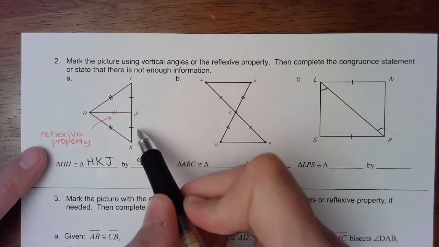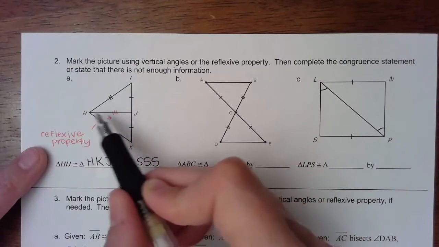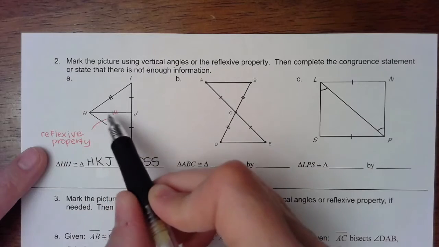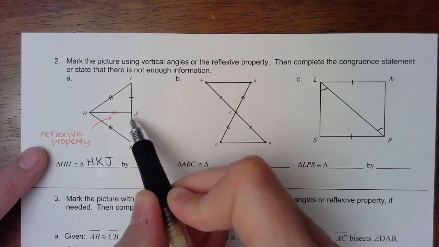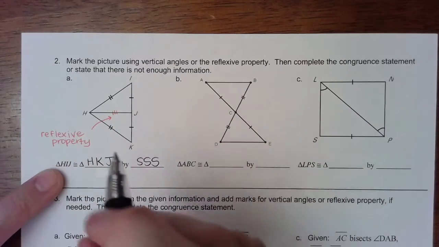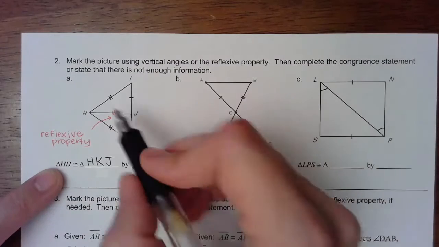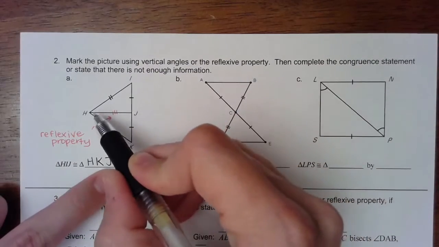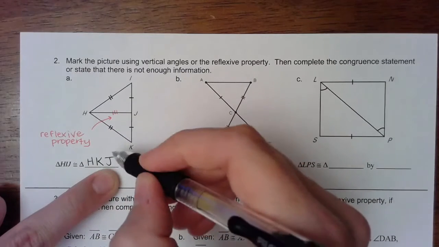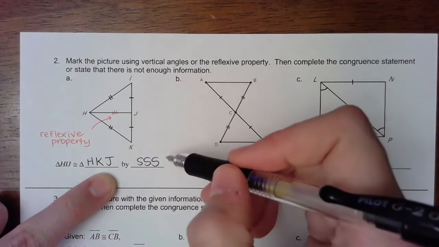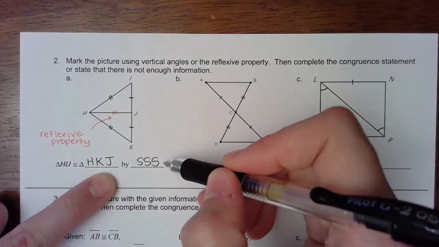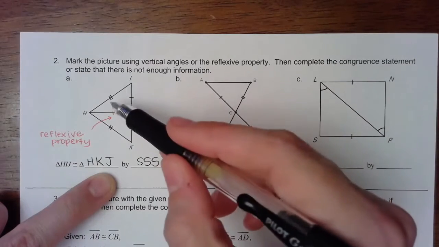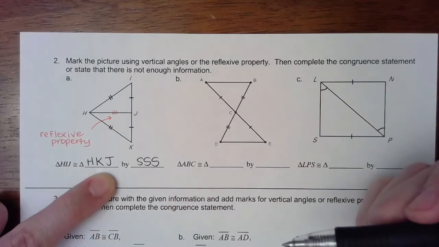This side's the same as this side's the same as this side. Notice that the reflexive property is what lets you prove that the side that's shared is the same in both triangles. So I can conclude by side that triangle HIJ is congruent to triangle HKJ. Remember, the order of these 3 letters matters, and the reason that I give is the side, because I know that these 3 sides of this triangle are congruent to these 3 sides of this triangle.